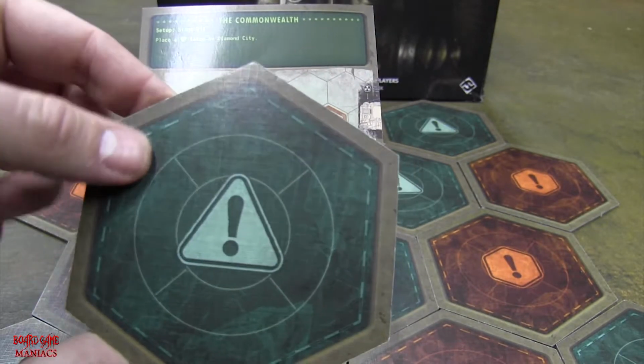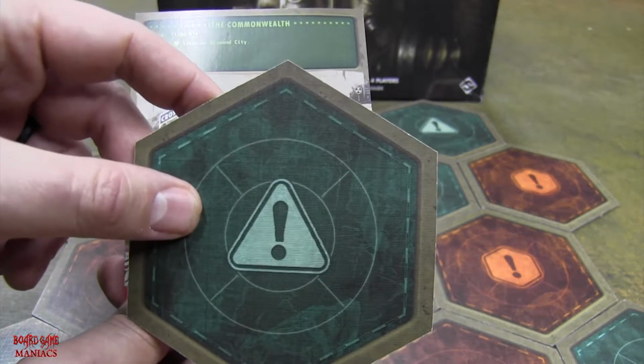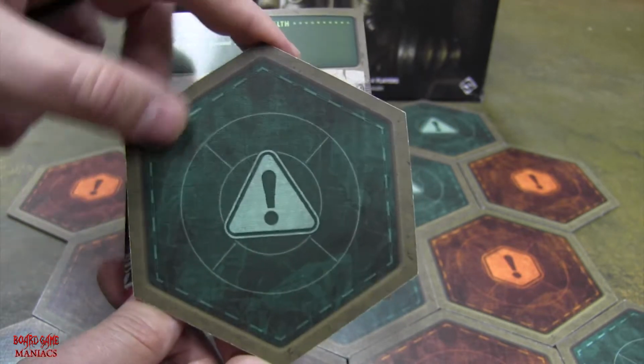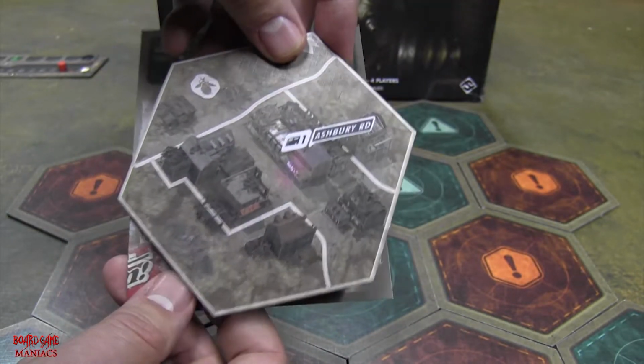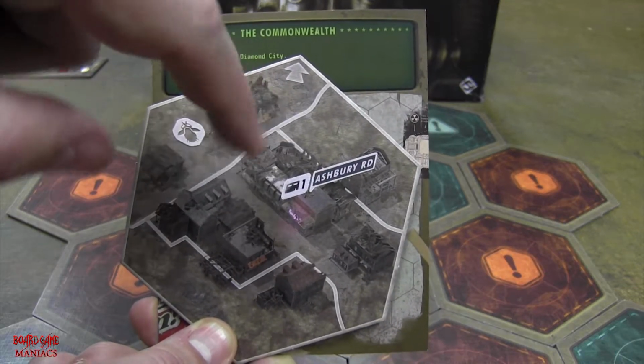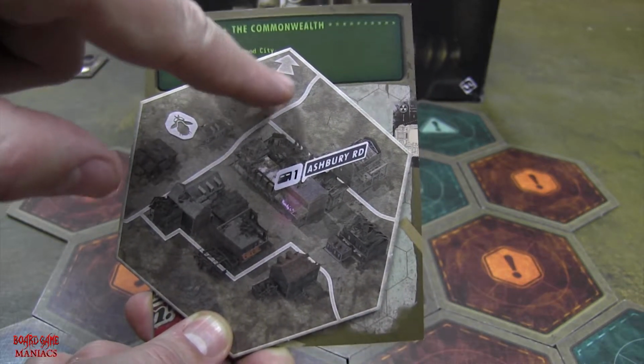Now, when you're doing this, you can do what's called an encounter action. We'll talk about the actions in a different video, but pretty much for an encounter, you can flip this over, and you want to find the arrow at the top of this map tile. You want to make sure it's pointing upward.